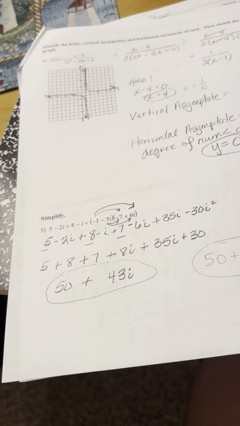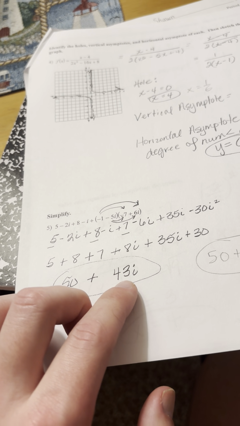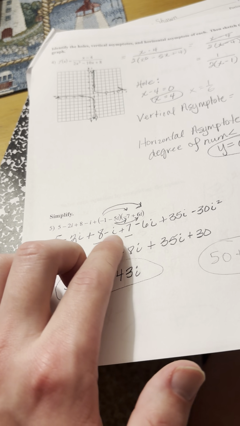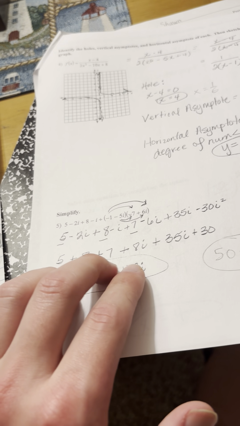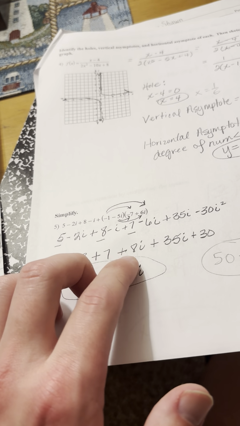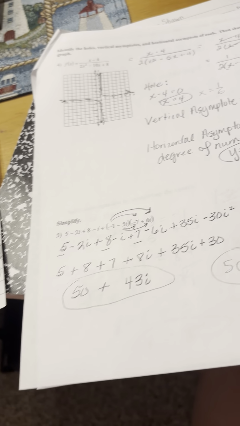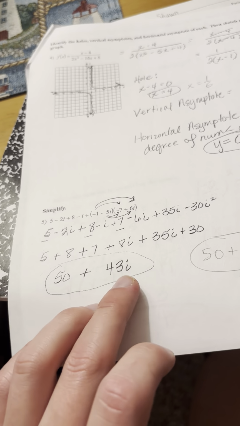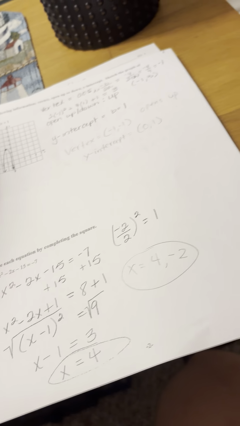But they did something wrong right here in order to get 43i. They did not include this. They just did negative 2i minus 6i, and then they got this part wrong with the plus 8i. So this one was all messed up, and that is why it came out as 43i instead of my 26i. Moving on to number 6.